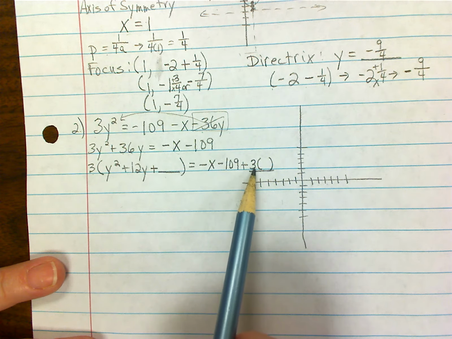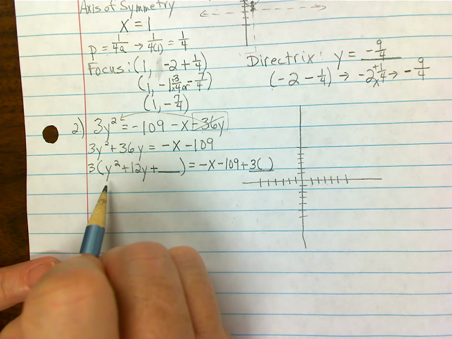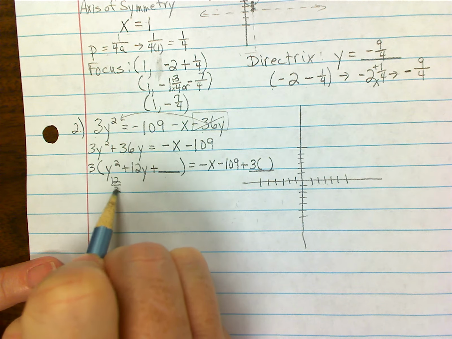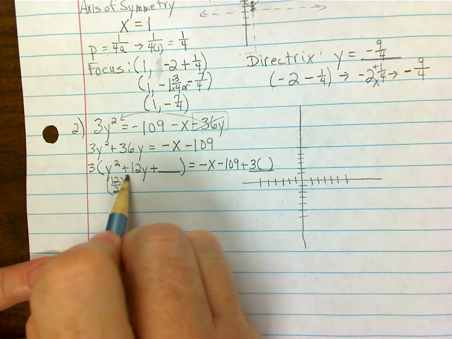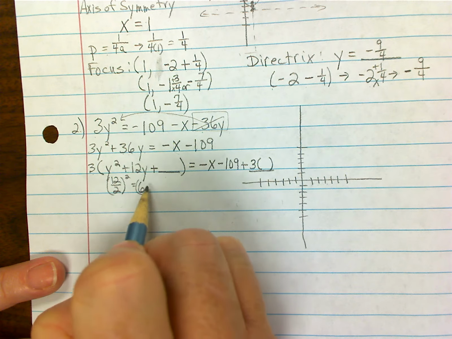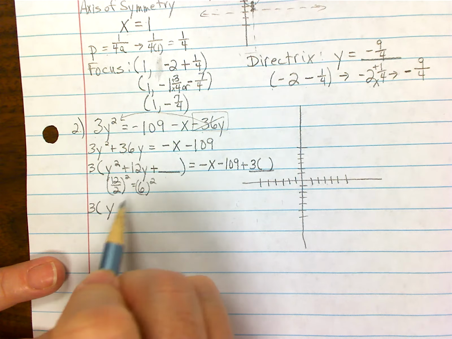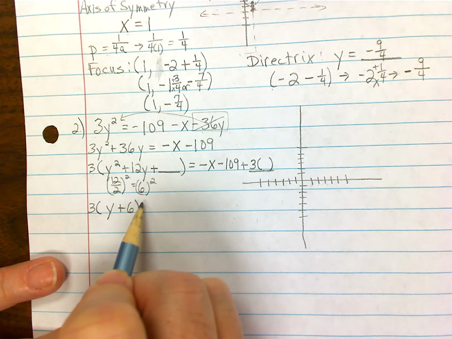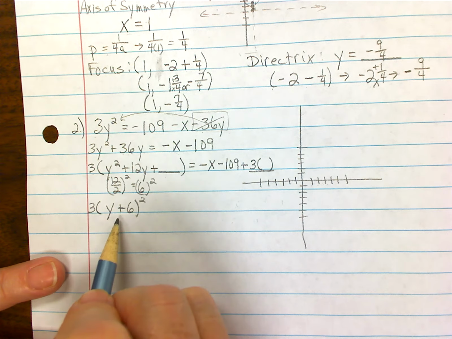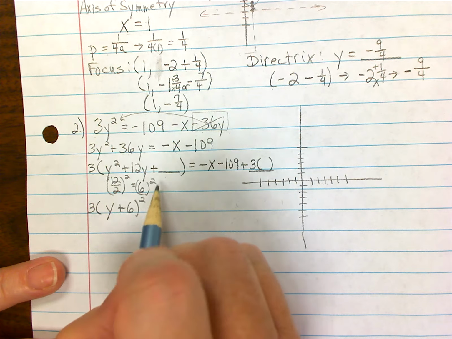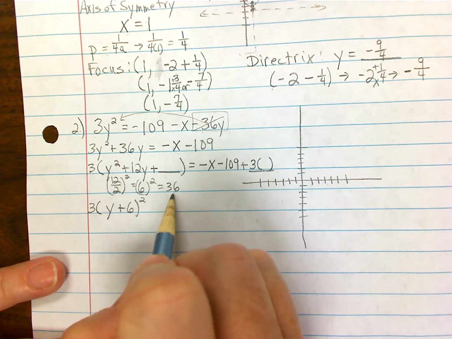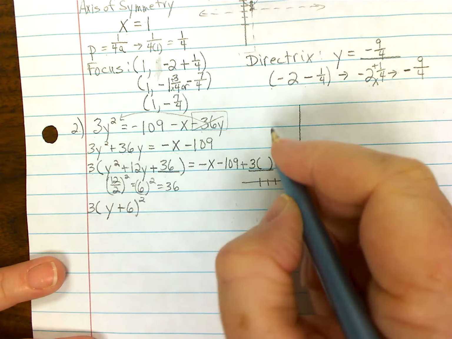So we have to do it on this side too. So to find this, we're going to do 12 divided by 2. We always take that b value. And that is 6 squared. Well, that 6 is what goes down here with my y to get my perfect square. Okay? And it equals 36. That's what goes up here.